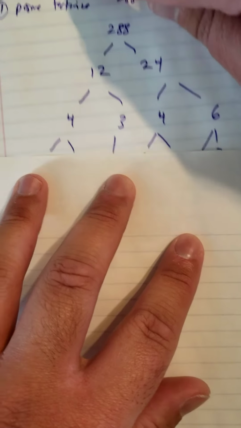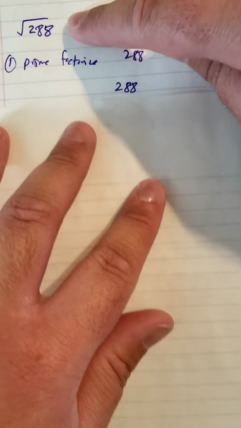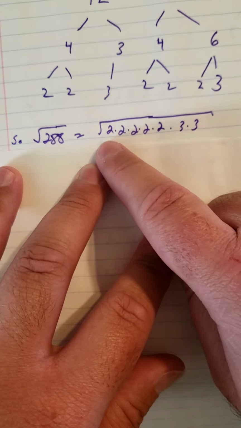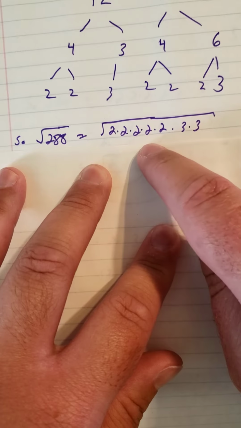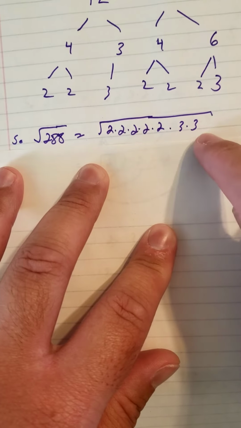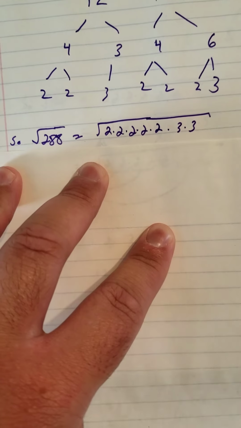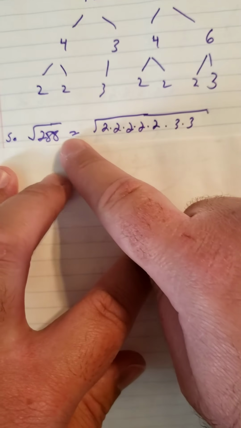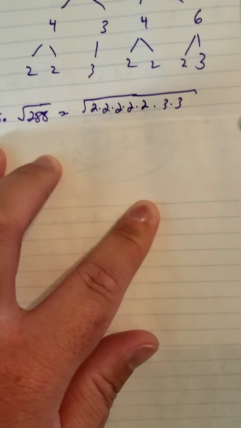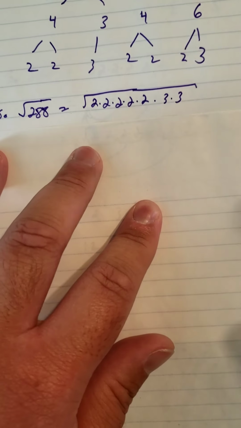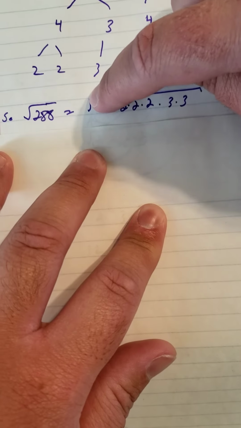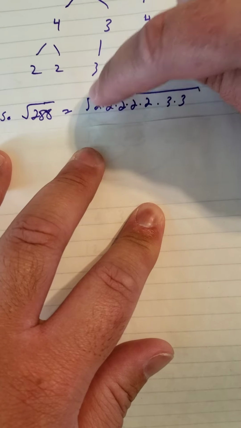So instead of writing the square root of 288 now, I can rewrite it as the square root of 2 times 2 times 2 times 2 times 2 times 3 times 3. Okay? At this point, you should double check this. By multiplying these numbers together, you should get the starting one back. Okay? So what I'm going to do now, I notice that the index of this radical isn't shown, so it's assumed to be a 2.